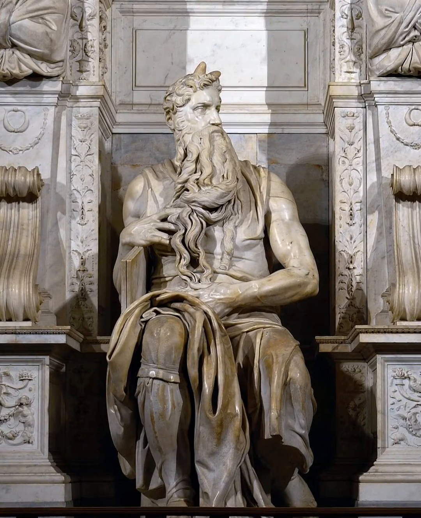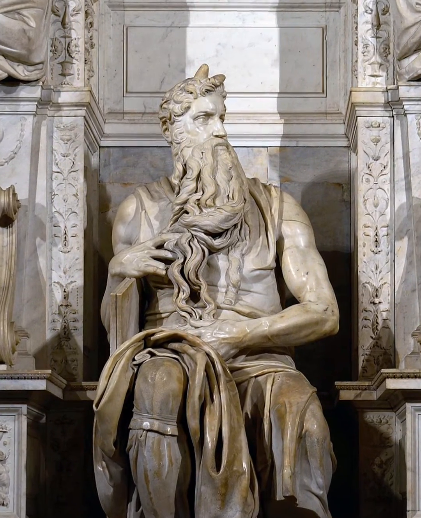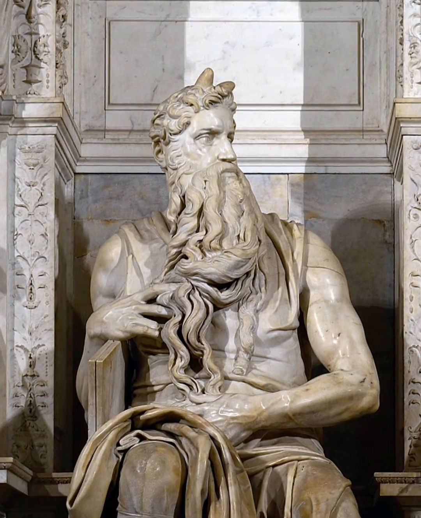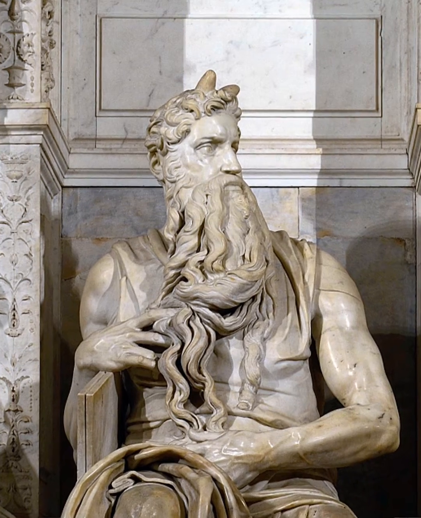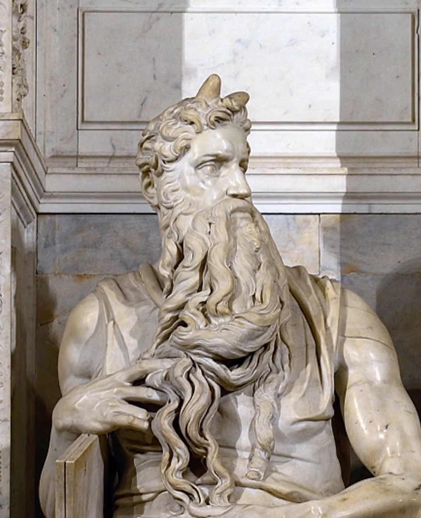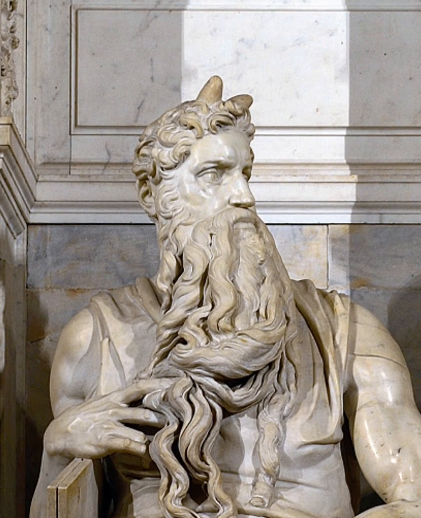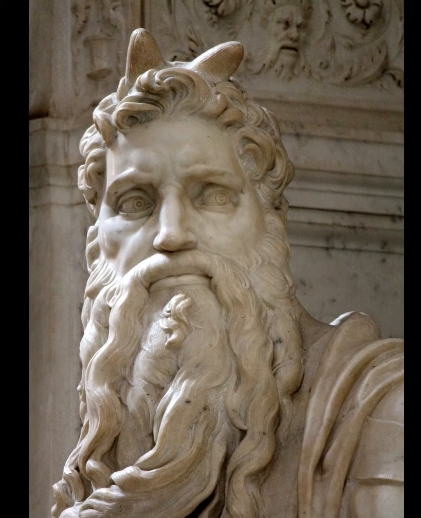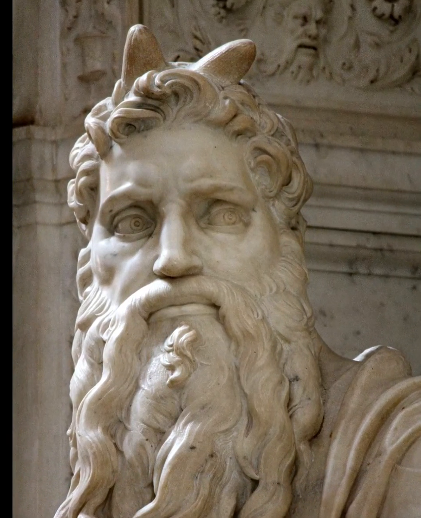One of the most curious works Michelangelo ever created is the sculpture of Moses, located in Rome inside the church of San Pietro in Vincoli, or St. Peter in Chains. Everything about this spectacular marble figure speaks of power, authority, and strength. But what of the strange bulging growths protruding from his curly locks of hair?